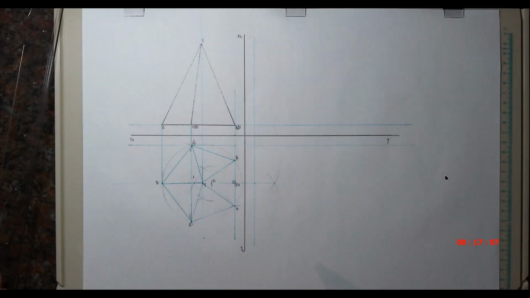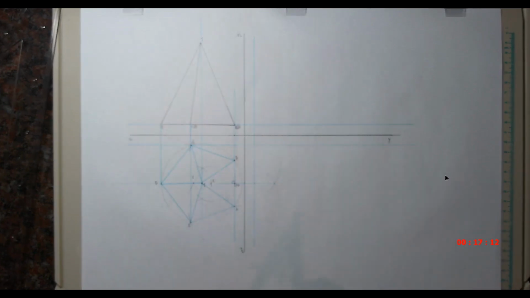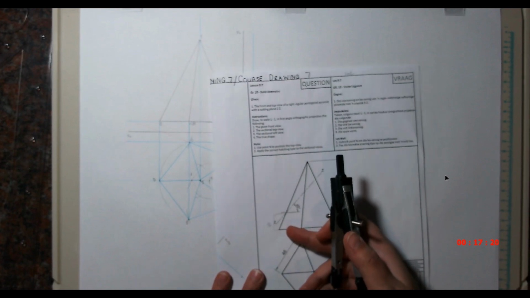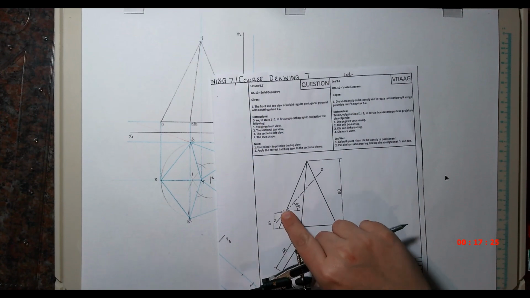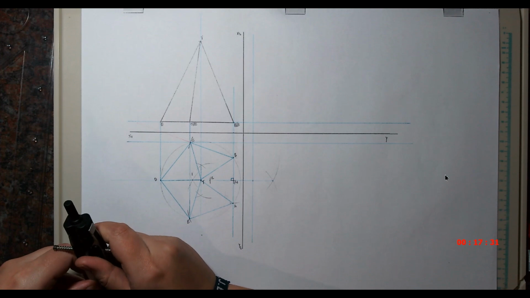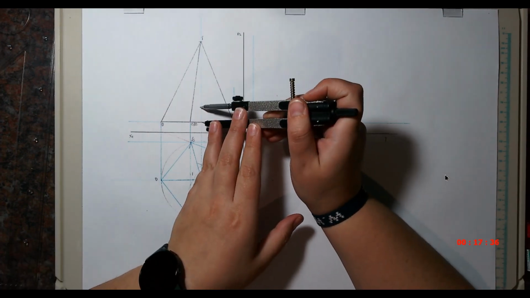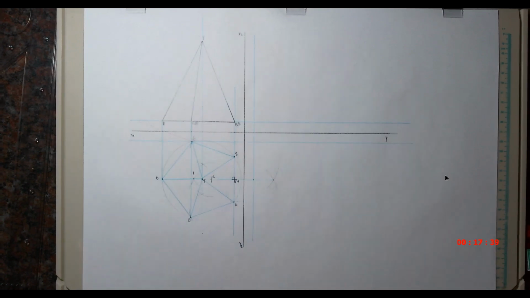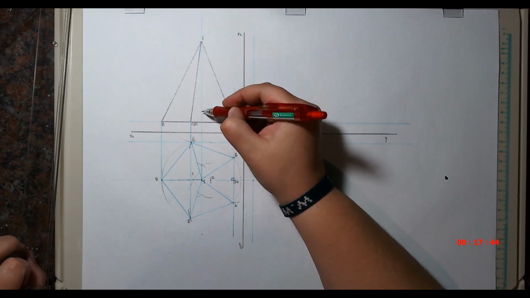And then I need to find my cutting plane, my cutting line, which I said is 15 millimeters from the bottom. Let me just focus. There you go. 15 millimeters from the bottom to where the cutting plane starts. So I'm measuring 15 millimeters. I have 15. I'm using this straight line as a guide, so I measured it on this one.